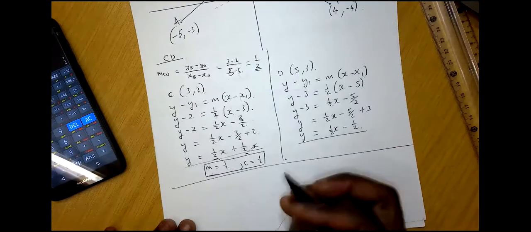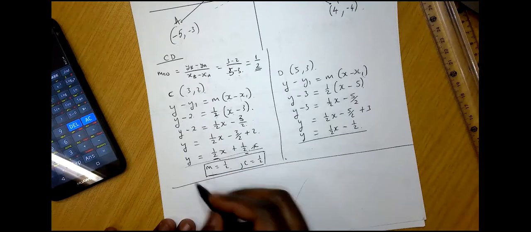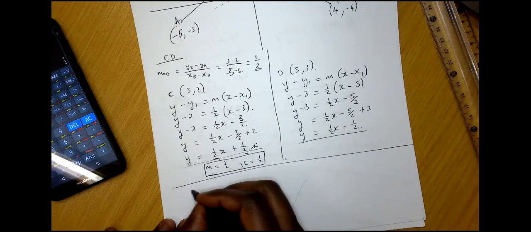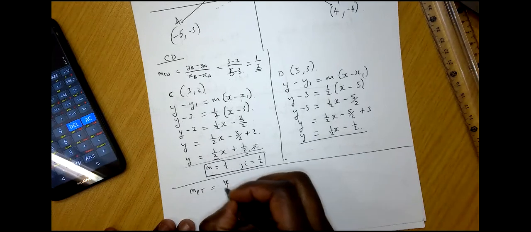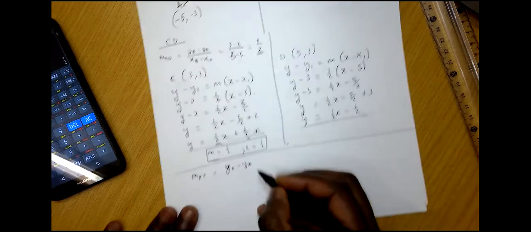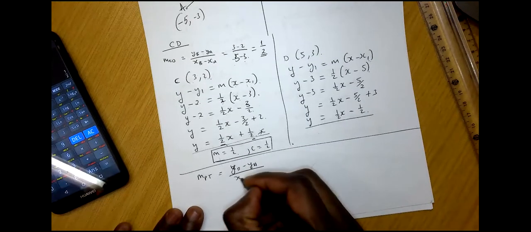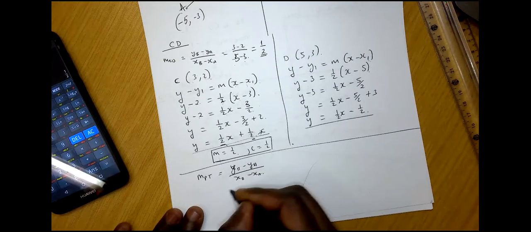Just a quick check here. Let's see what we have. We're going to say, all right, m. What is m here? m_PT is equal to yb minus ya over xb minus xa. Okay, what do we get here?